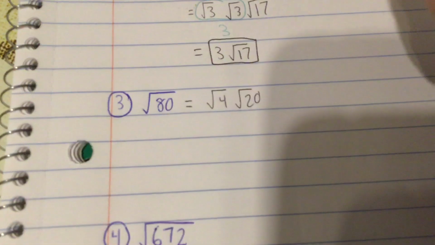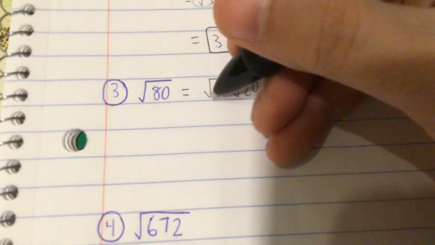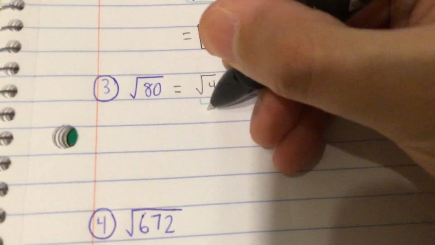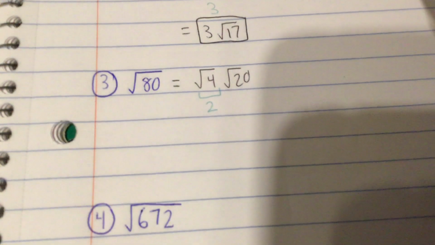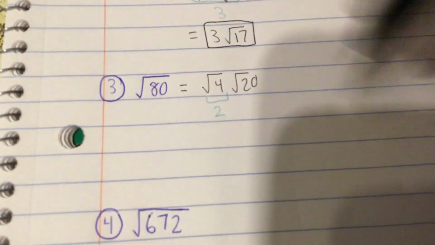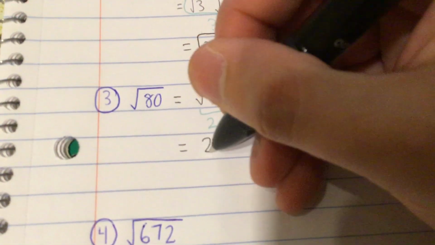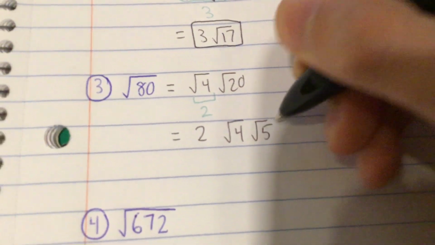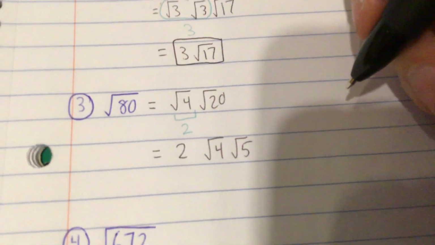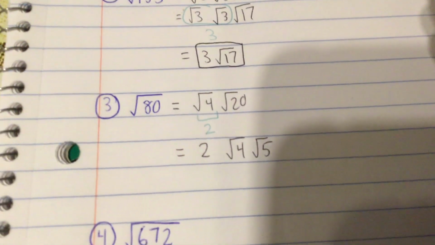I'm going to pull out this 2, because the square root of 4 is 2, but can I break down radical 20? So I've got 2 times radical 4 times radical 5. Hey, square root of 4.